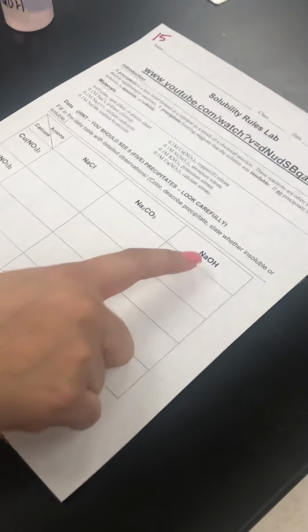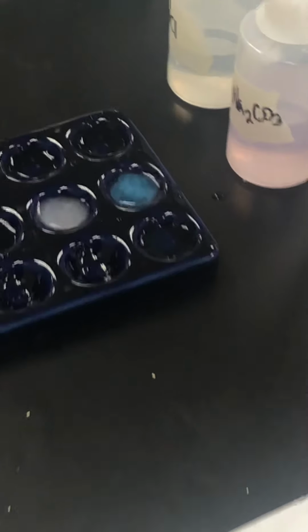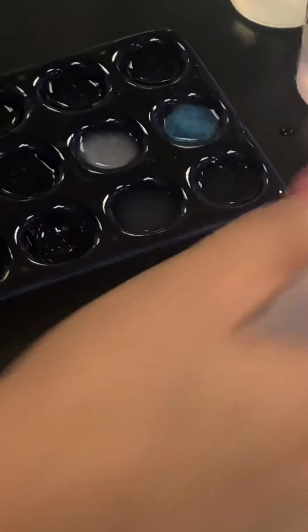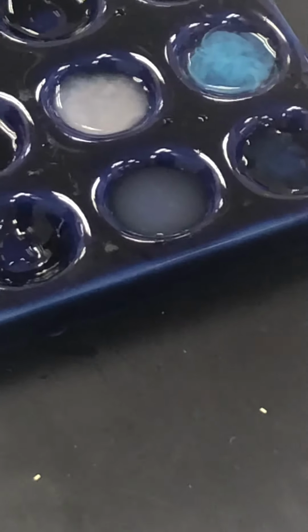And then we're gonna do the last column. So we're gonna mix copper nitrate with sodium hydroxide. Looks to be pretty clear, right, if it's soluble or insoluble. Now we'll do the second box, strontium nitrate with sodium hydroxide. So make sure you write down what happened there, what color changed, if it's soluble or insoluble.